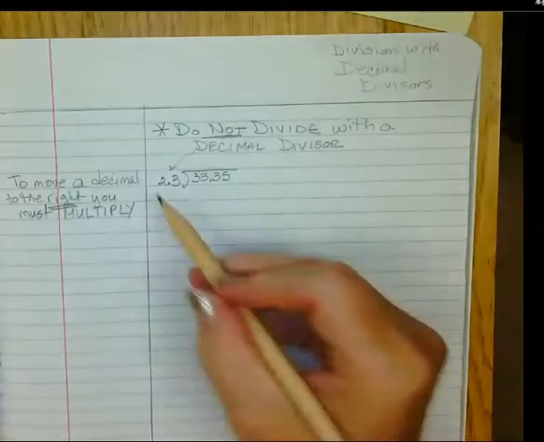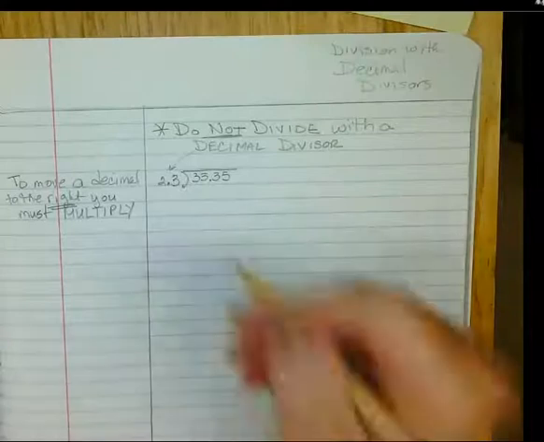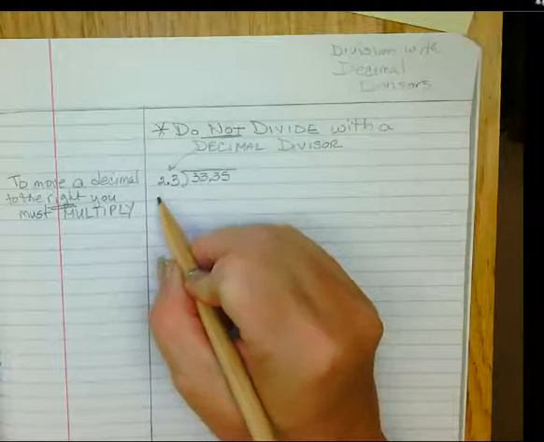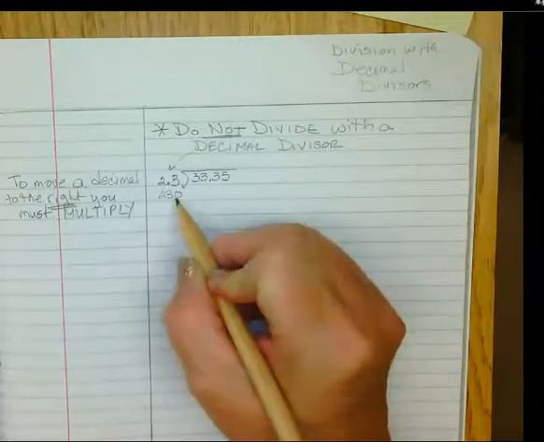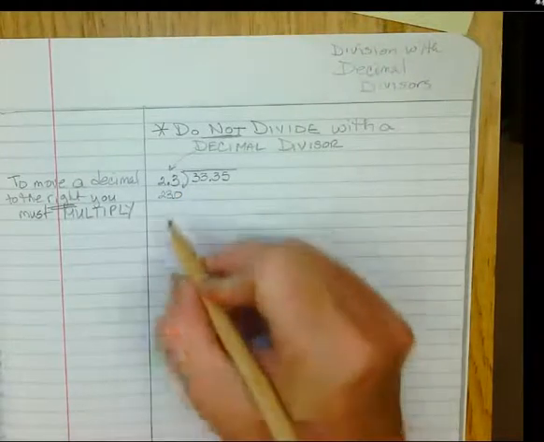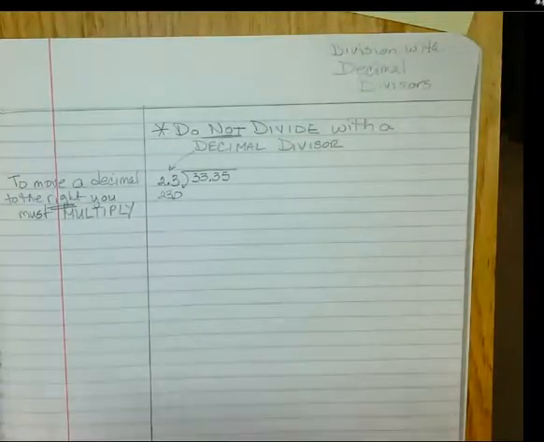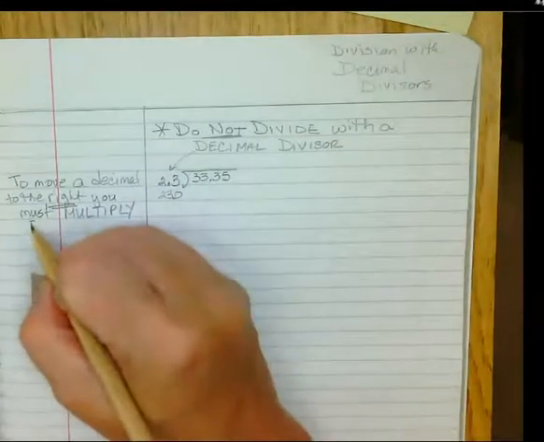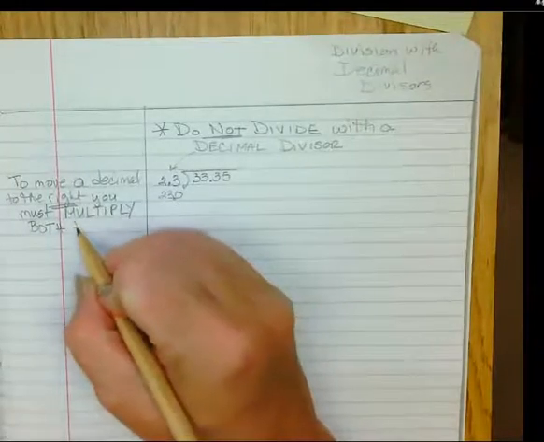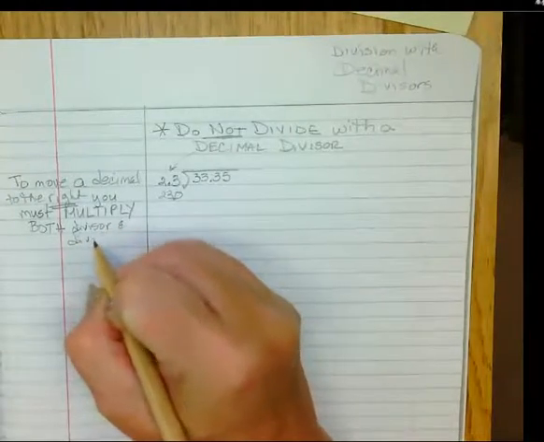So we know that if I multiplied 2 3/10 times 10, all I'd really be doing is putting the 2, 3, put a 0, and then I have to put that one decimal place back in. Look at that, 23. That's a whole number. We can do that. Oh, you must multiply both divisor and dividend.